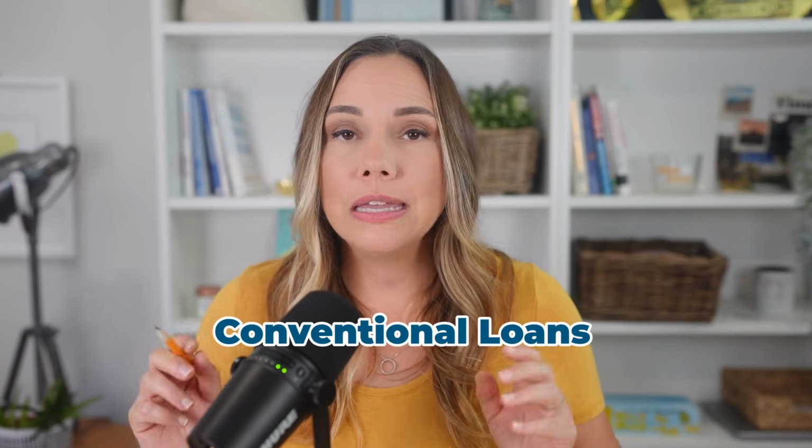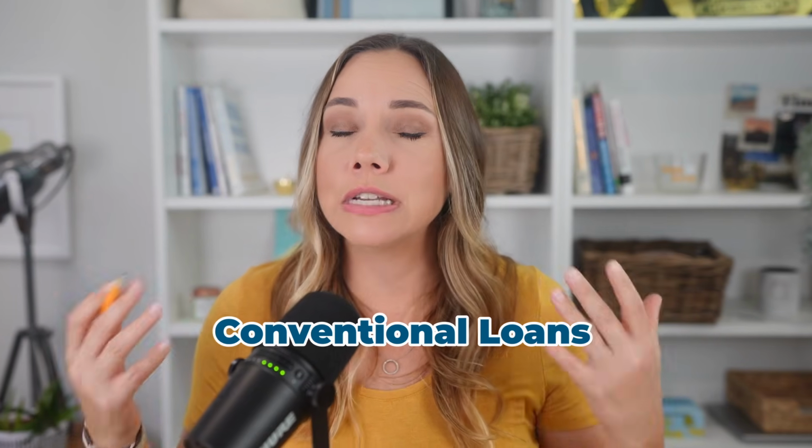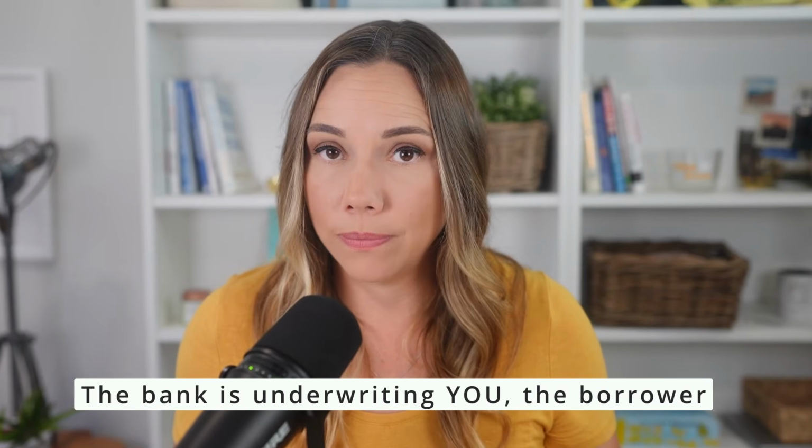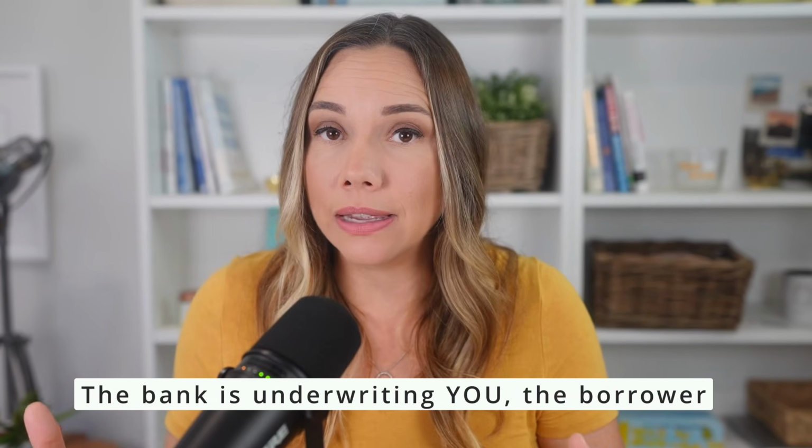All right, we're going to start with the loan that most people are the most familiar with, and that is the conventional loan. Conventional loans hold the traditional path. With a conventional loan, the bank is underwriting you. They're analyzing you, the borrower. They want to know if you, personally, can pay the mortgage on the property. They don't care if it's going to rent out and make you money. They need to assume it's not going to make money, and they want to know that you can afford the payment along with everything else that you pay for in your life.